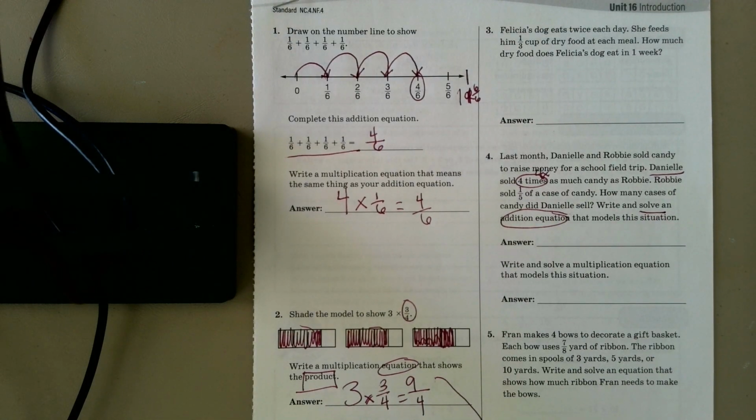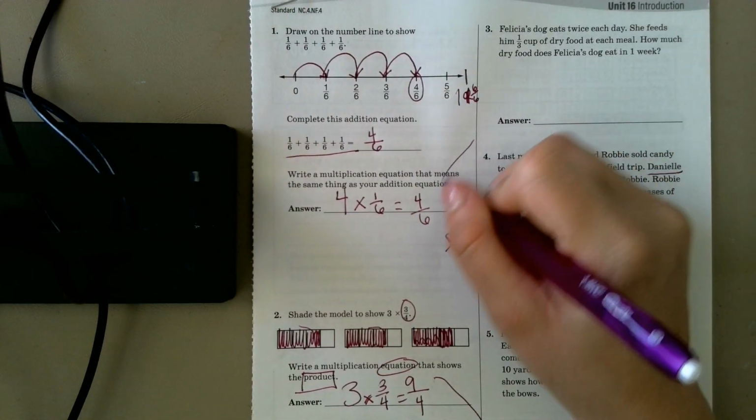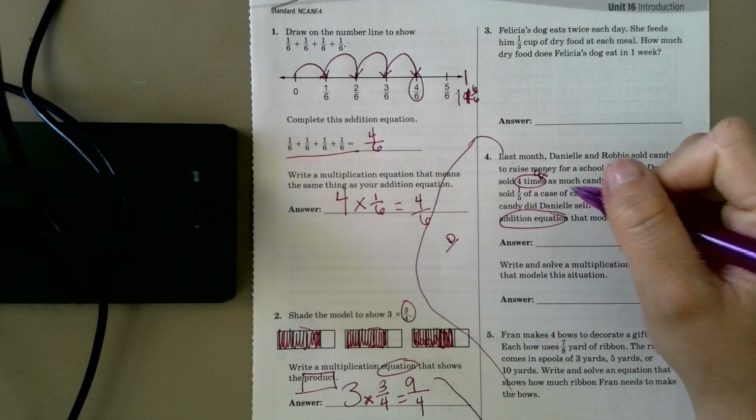All right. So how I would set this up is looking at what I know so far. This really is not a whole lot of room to be able to set it up, but I know that I am talking about Danielle. I'm going to just give myself some room here for number 4.